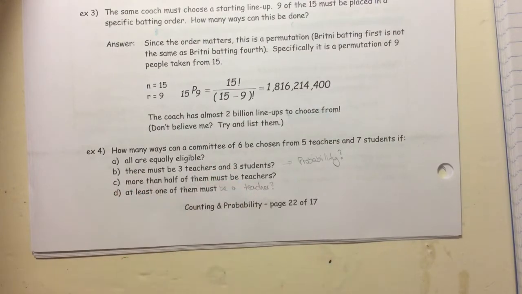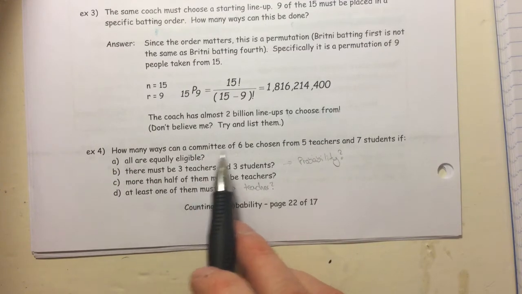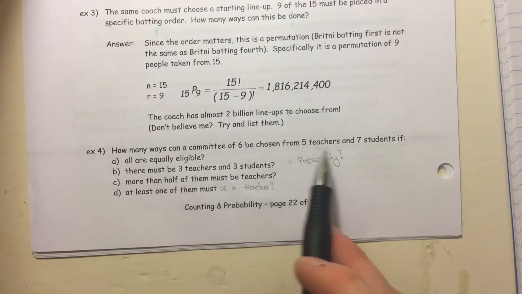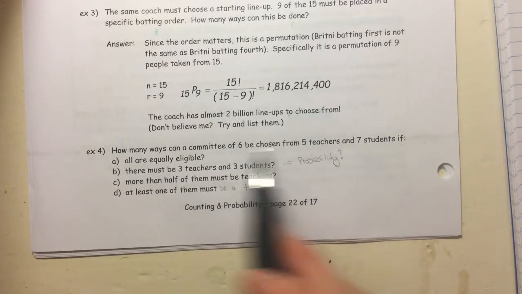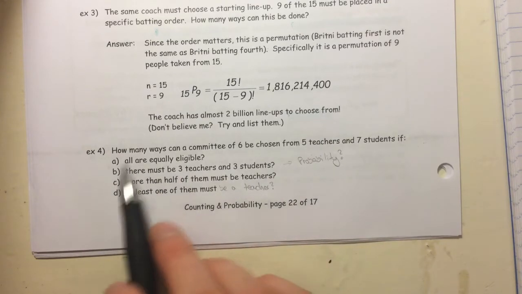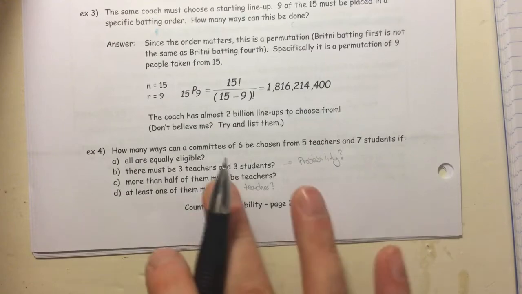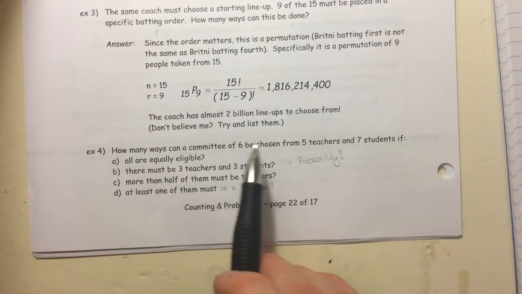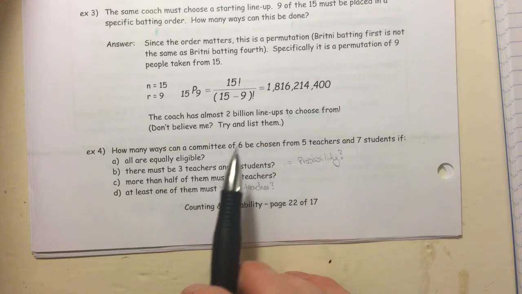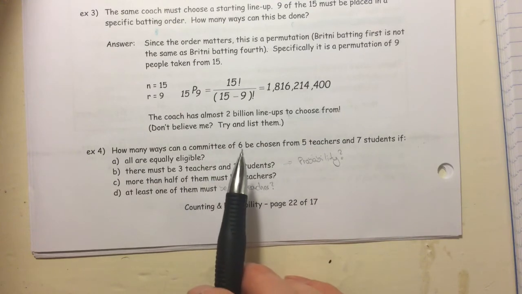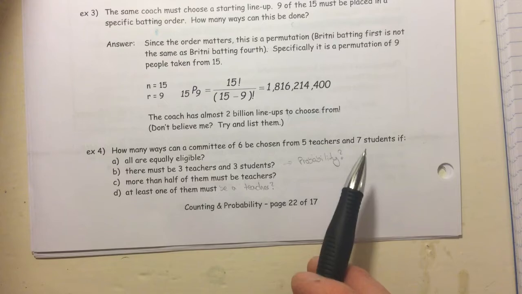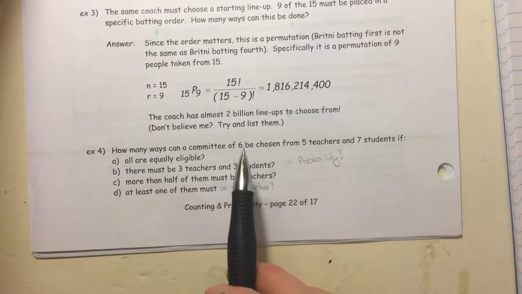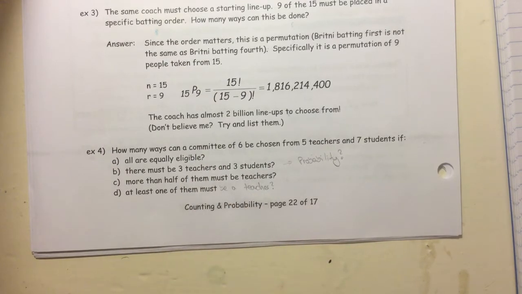So now for example number 4. How many ways can a committee of 6 be chosen from 5 teachers and 7 students if, and I won't worry about this at this point. But before we go there, let's consider what we have here. We have to choose a committee of 6. We have 5 teachers and 7 students to choose from, but we have to choose a committee of 6.